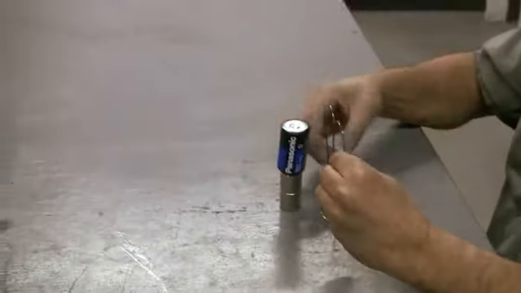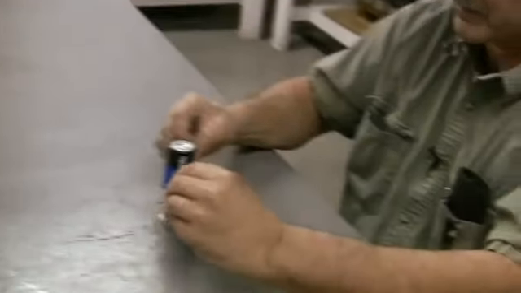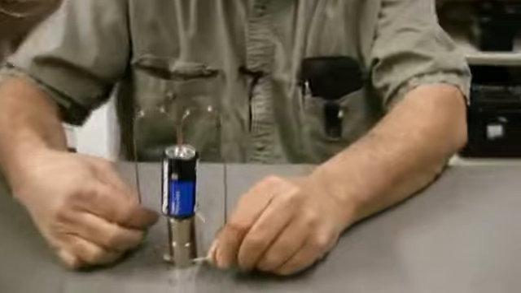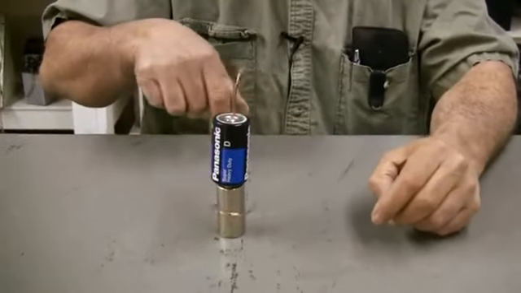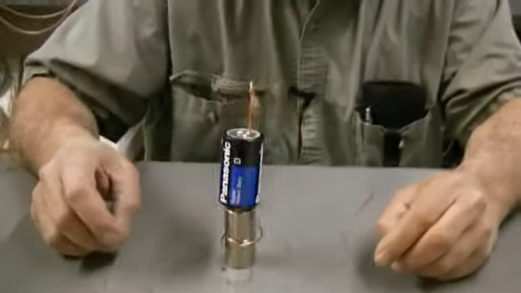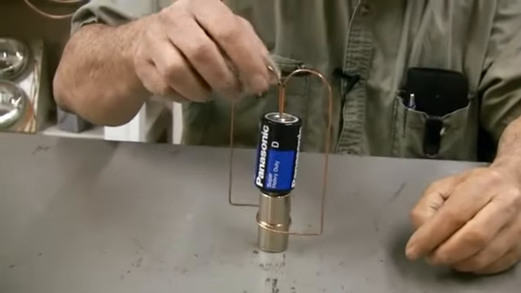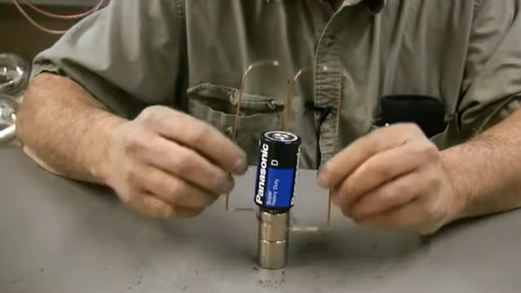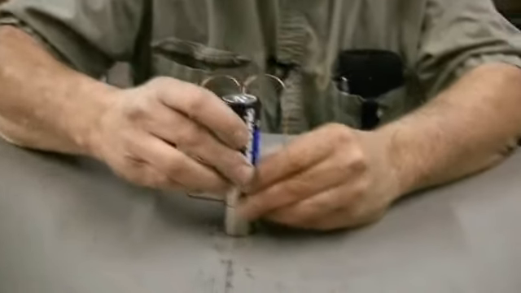And all we're going to do is put this inside here like this. We're going to adjust this until we get just the finite point of it. And then it's going to run itself as soon as I get it right here.